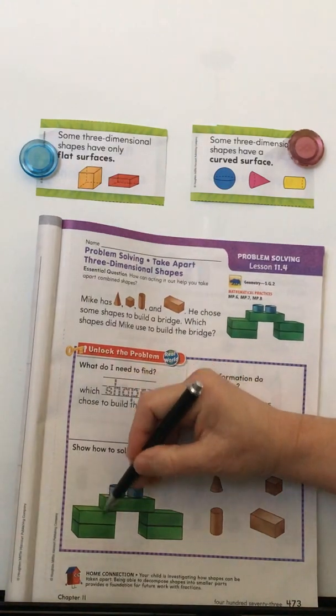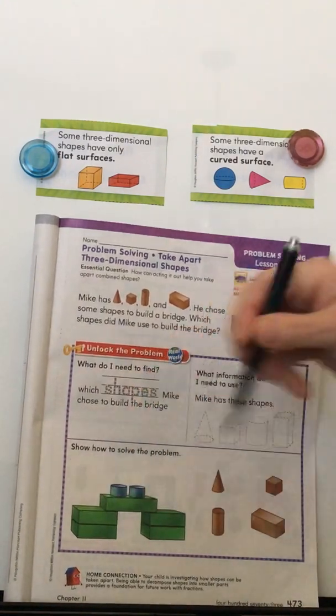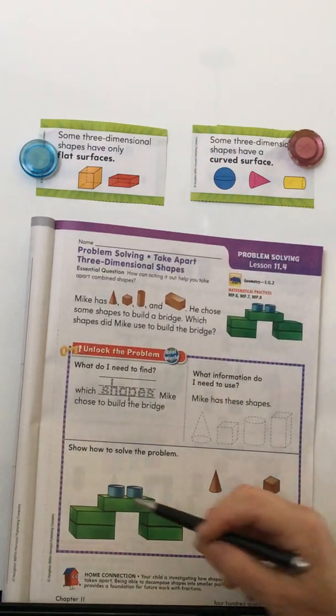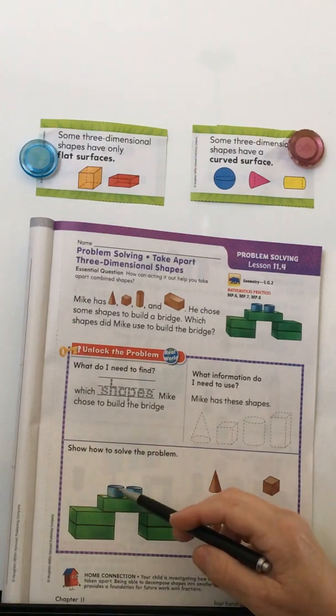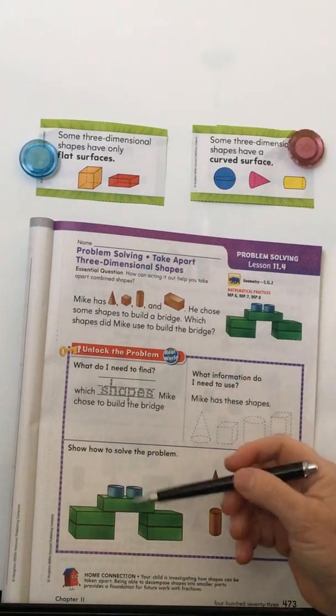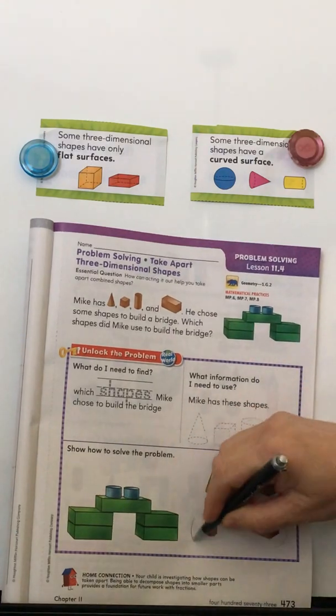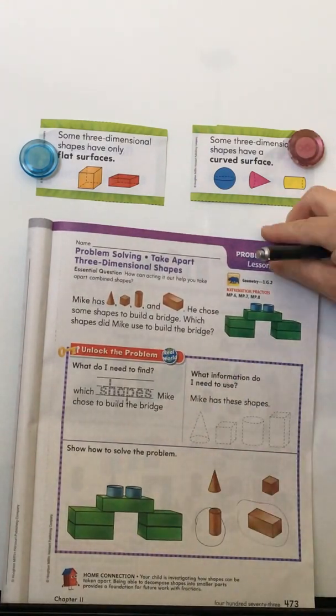So I can see the green have a rectangle, so that means they're the rectangular prism, so I know he used those. The blue shapes are cylinders, they're just short cylinders, but I see they have a circle at the top and they're curved. So that is cylinder, are the two shapes he used.